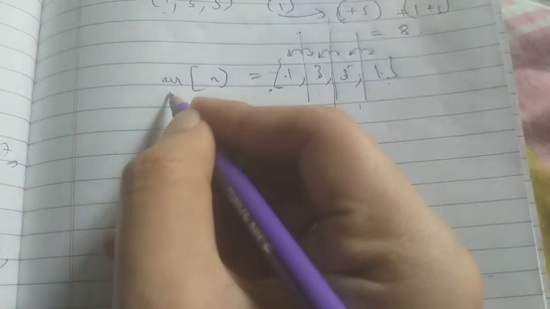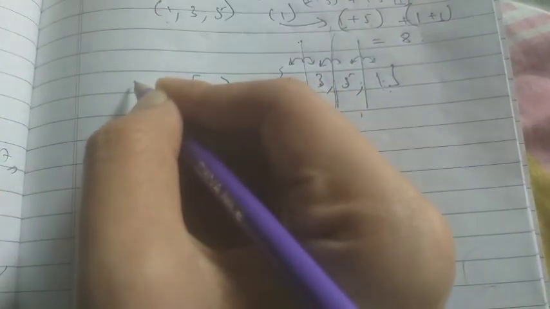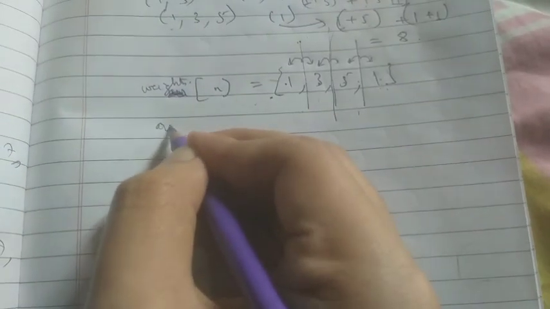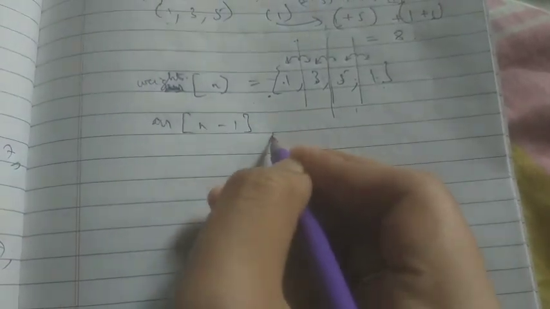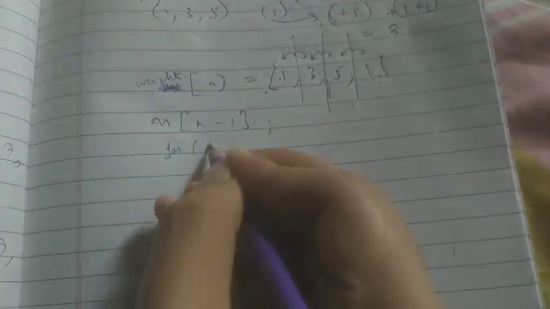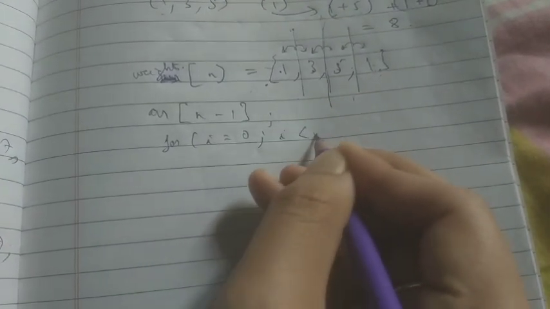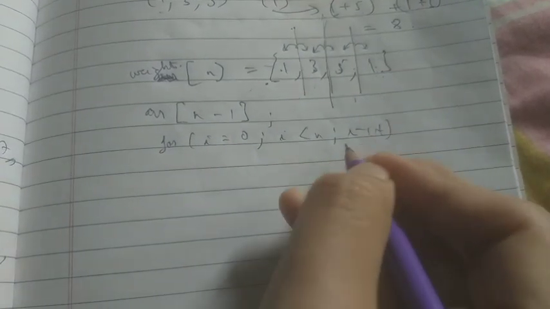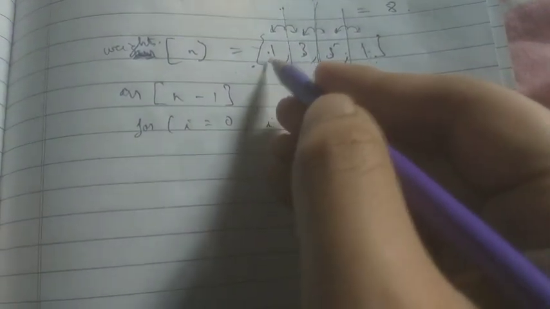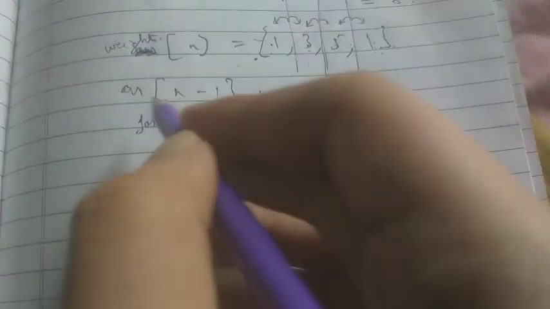So let's say this was, okay, this was not array, I think this was weights, right? Okay, so this was weight. So we can make another array called ARR of size n minus 1 and run a loop from i equals 0 to i less than n, i plus plus. Don't run it to n, run it till n minus 1, because the size of ARR is n minus 1. Because see, if there are 1 2 3 4 elements, the number of partitions is 3, right? That is n minus 1. So that's the reason why I've made it n minus 1.